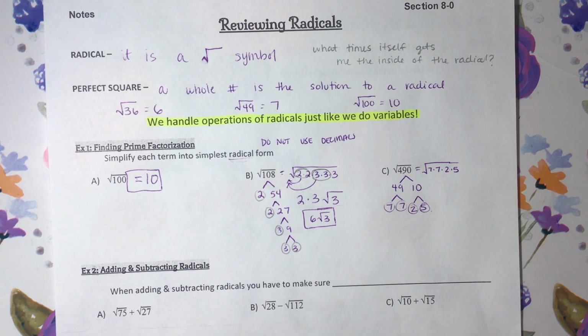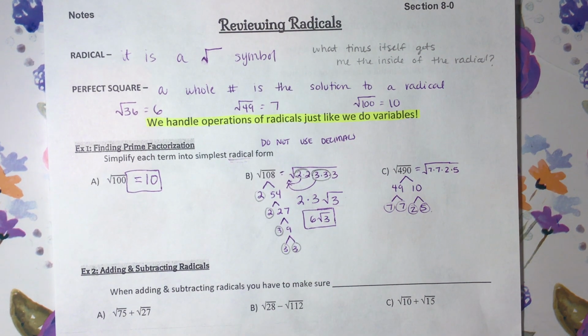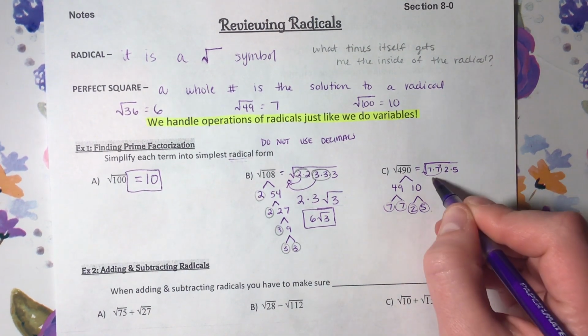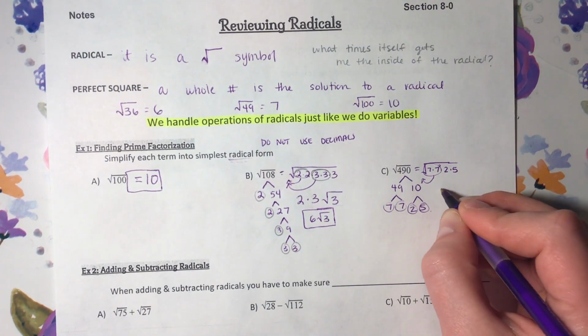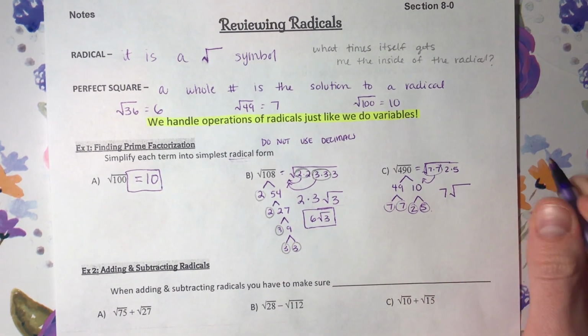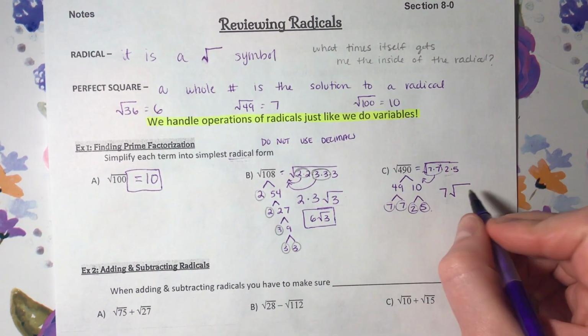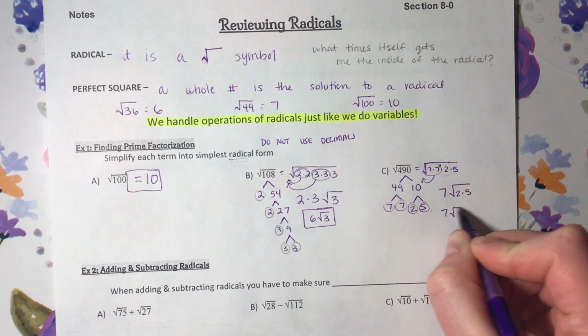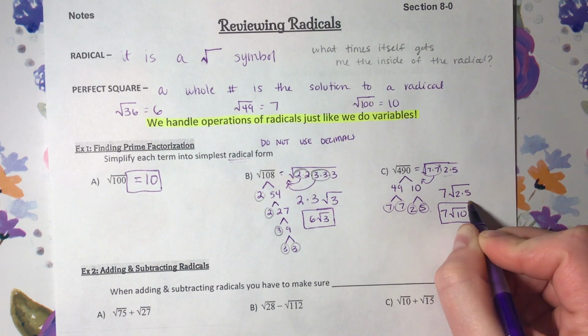Now I'm looking for pairs of numbers. I'm specifically looking for pairs because that's what a radical means, or to find the solution to a radical is asking us what multiplied by itself gets me that number. Well, 7 multiplied by itself is a key step in that, so I can pull that 7 out to the front. This becomes 7 times the square root of whatever is left over, which is 2 times 5. But let's go ahead and combine that, so now I have 7 square root 10 for my final answer.